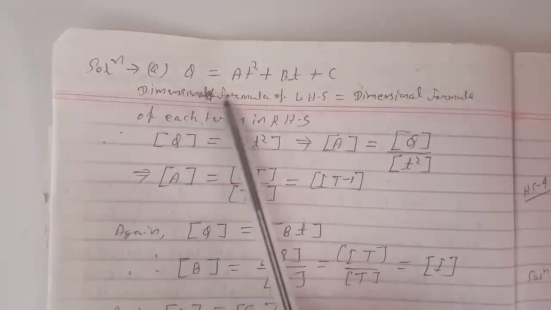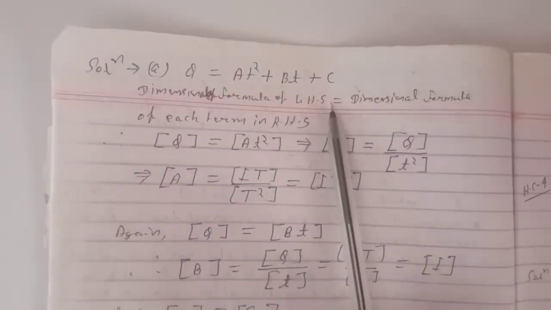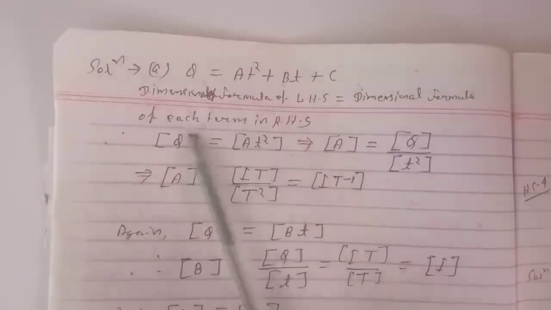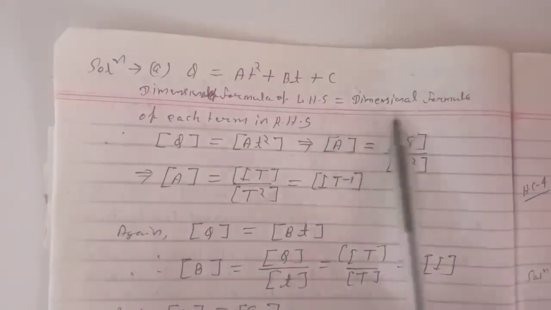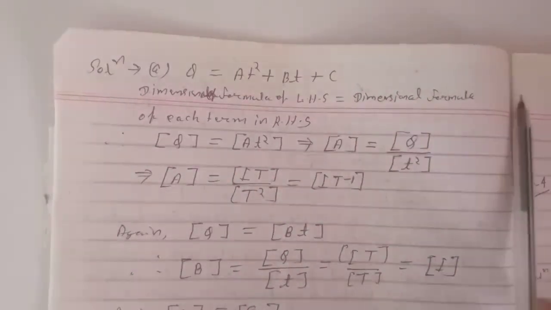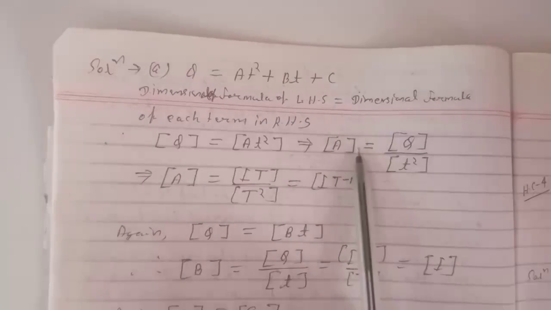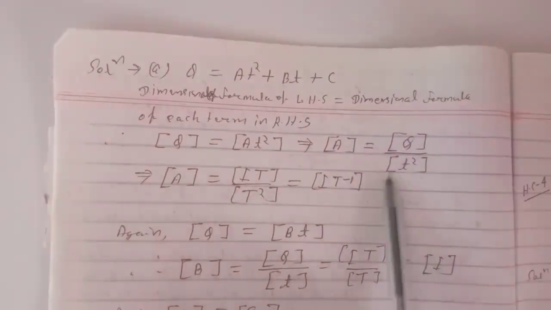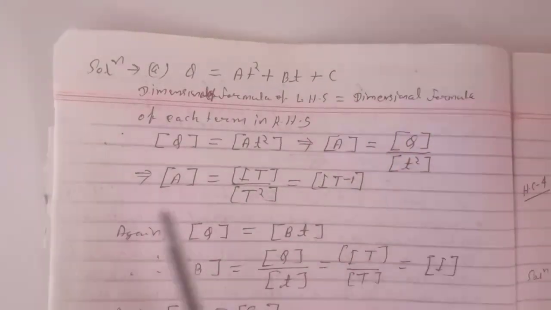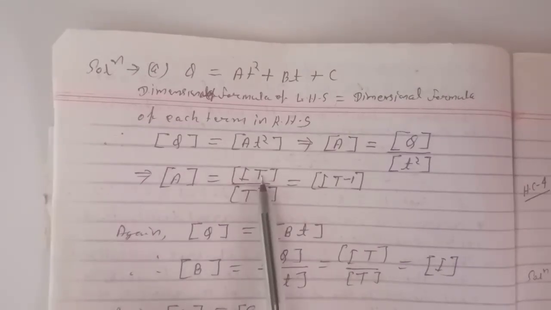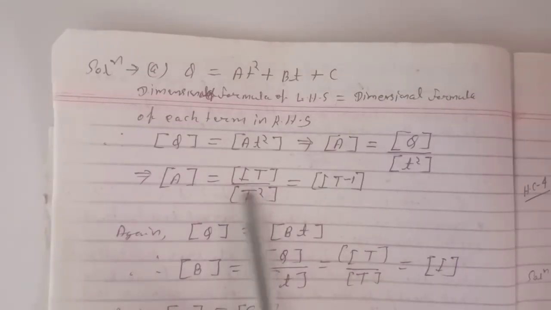Solution. Here Q equals A T square plus B T plus C. Now from the principle of homogeneity, the dimension formula of LHS should be the dimension formula of each term in RHS. So dimension of Q equals dimension of A into T square, or dimension of A equals dimension of Q by T square, or dimension of A equals I T by T square, or I T minus 1.